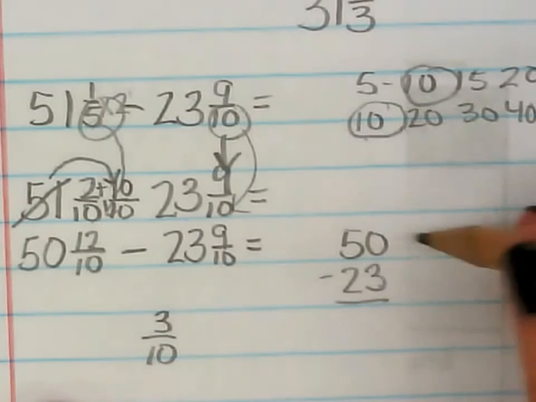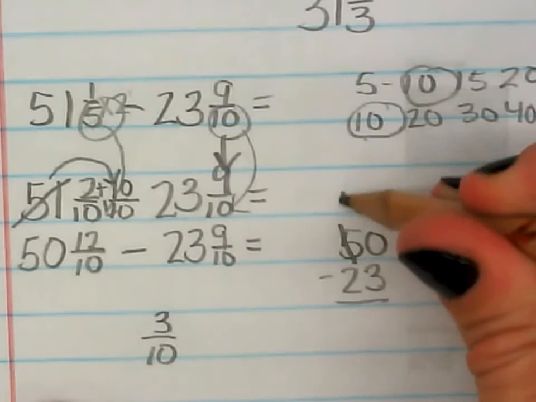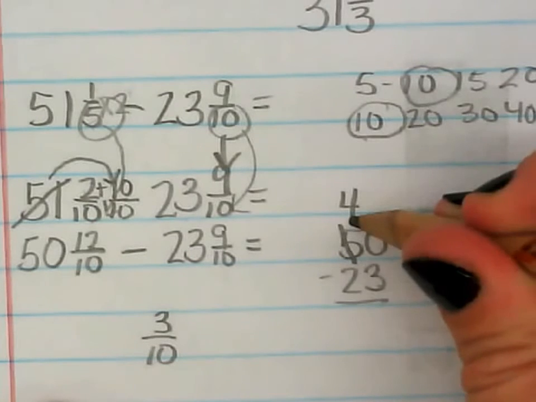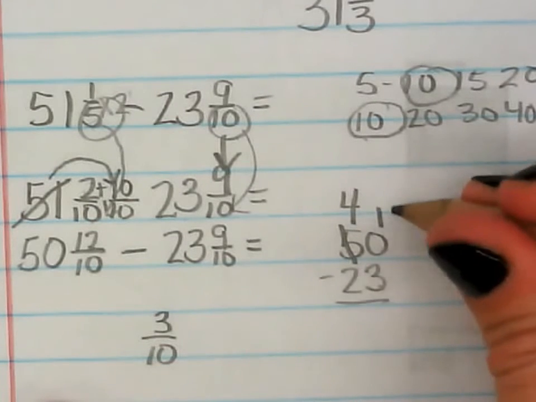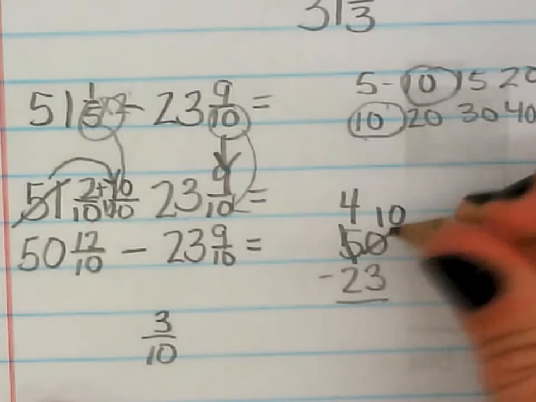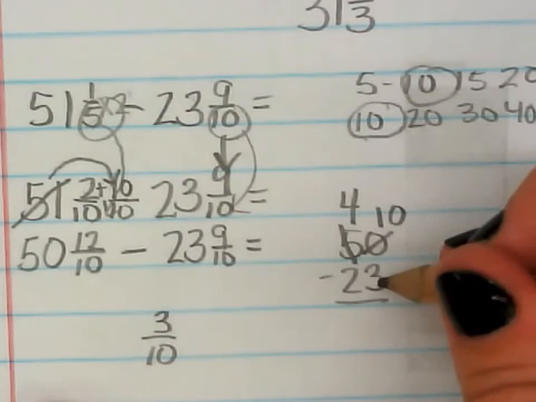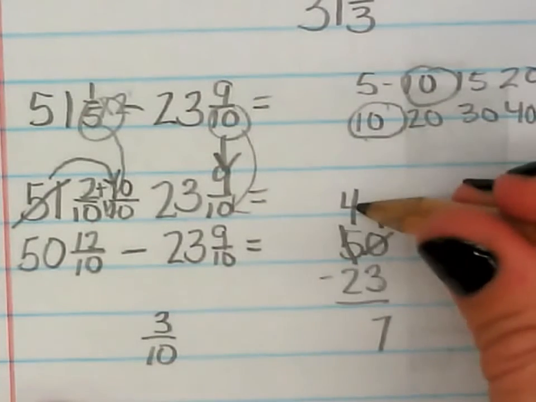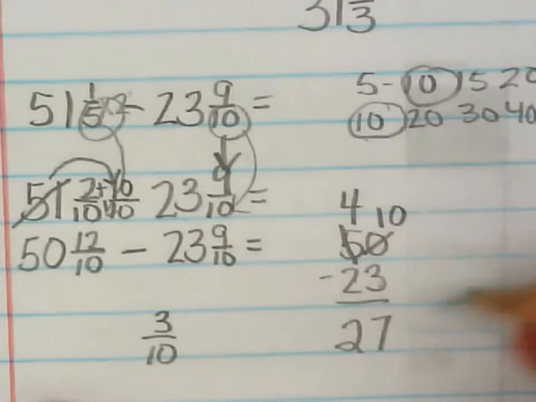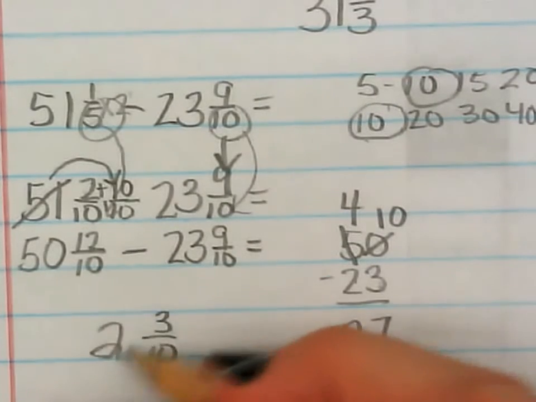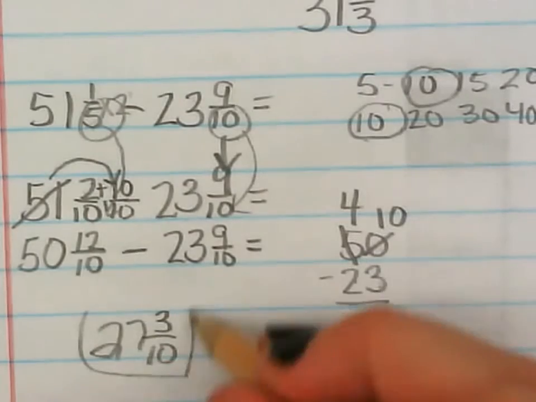So 0 minus 3. That's right, I can't do it. So I'm going to borrow from my tens place, which becomes now 4. And I'm going to add that to 10 into my ones place. So now I have 10 minus 3 is 7, and 4 minus 2 is 2. So my whole number is 27 and 3/10.